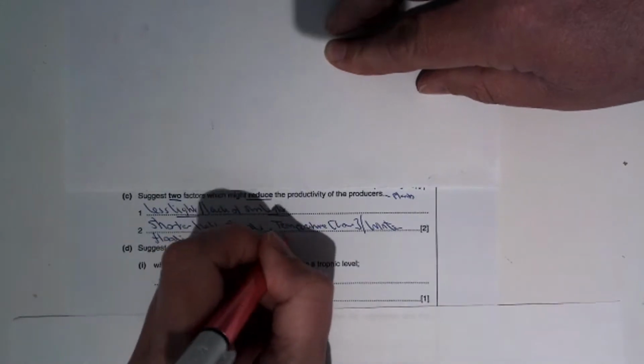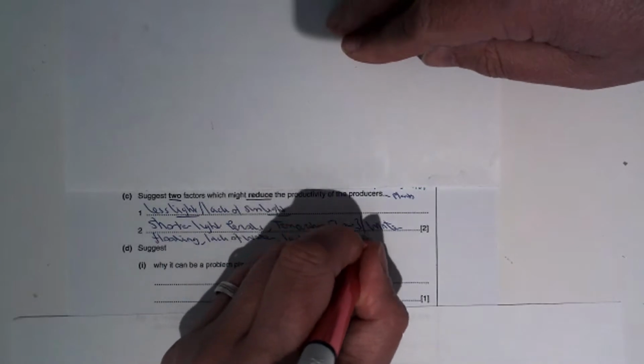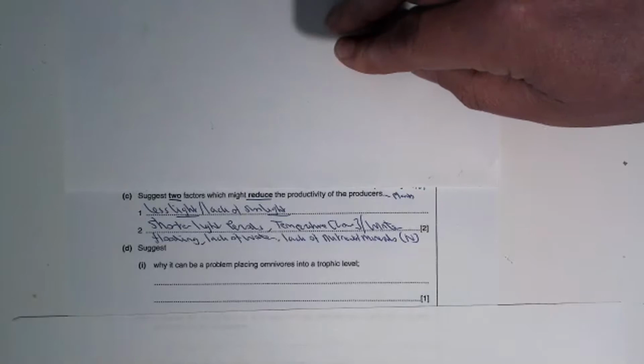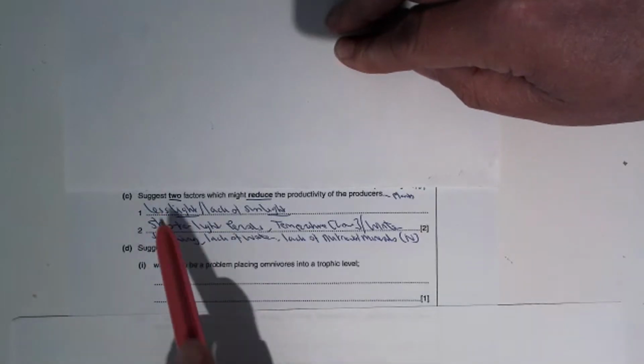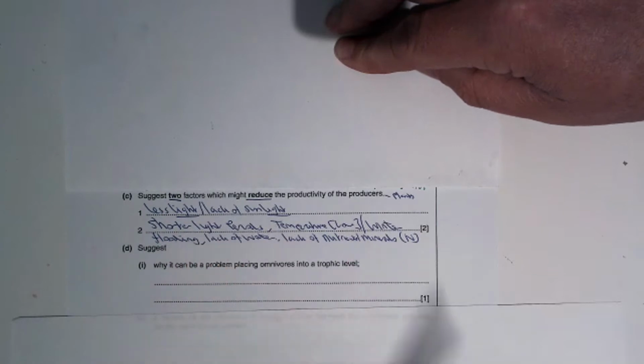And there might be lack of nutrients, minerals, which the plant would need to make chlorophyll, for example. You could give an example, so lack of nitrogen. So the question will be looking for two of those answers, and there's 1, 2, 3, 4, 5 marking points.